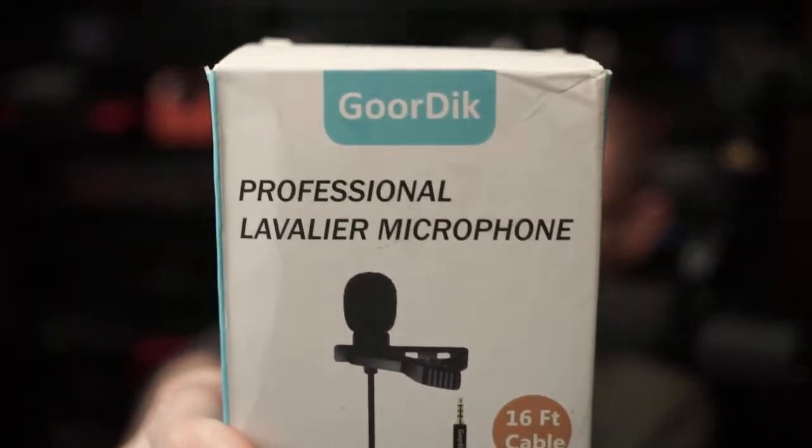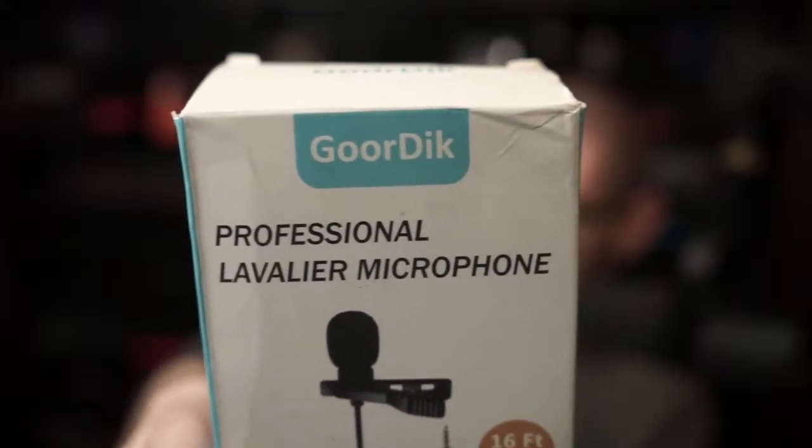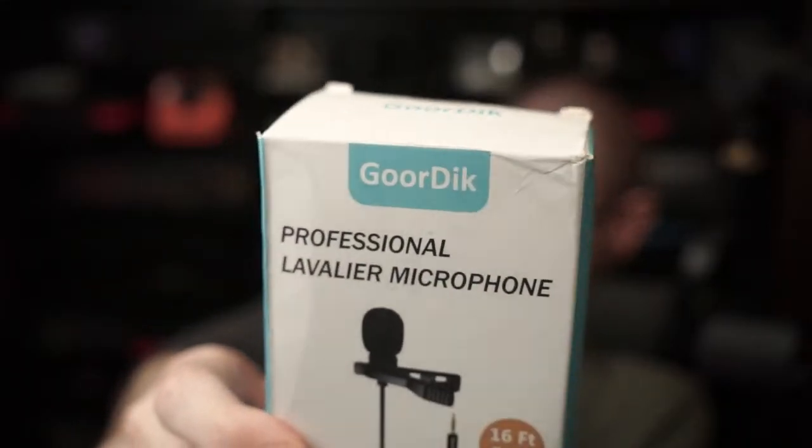Or no, Gory Dick. Very creative company naming. But I think this one is so large that I don't tend to even consider using it.